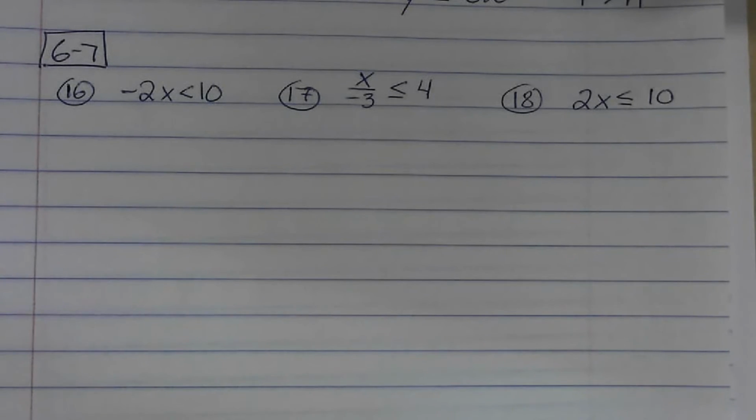Next up, Chapter 6, Section 7. Okay, press play when you're ready. Again, I solve these problems just as I would equations, but remember, if you divide or multiply by a negative number, then the inequality symbol gets reversed.